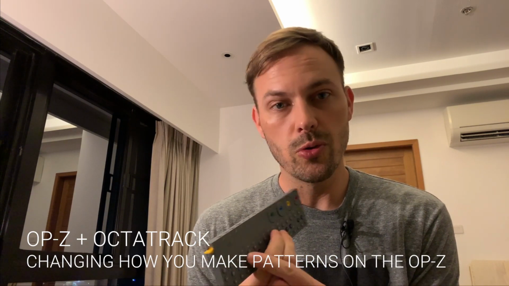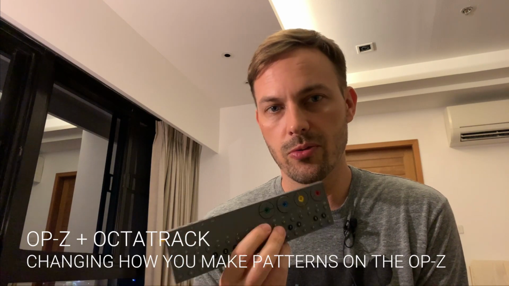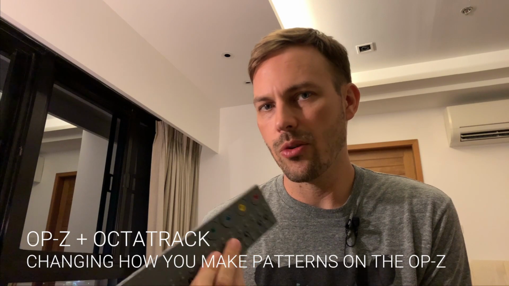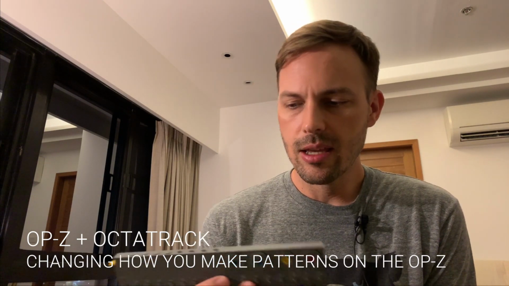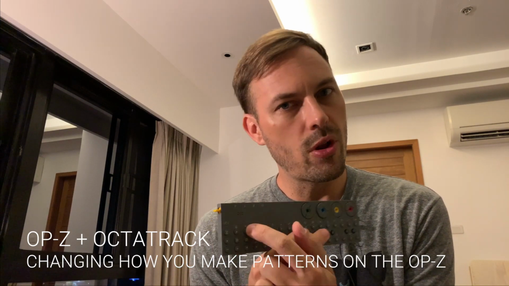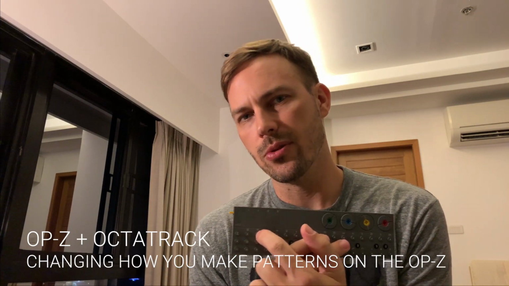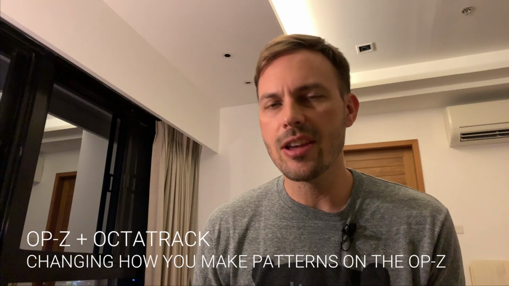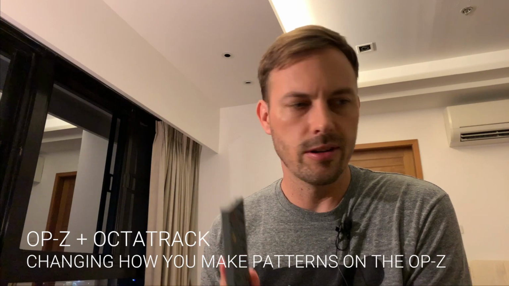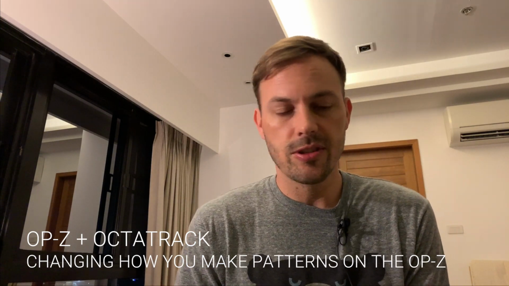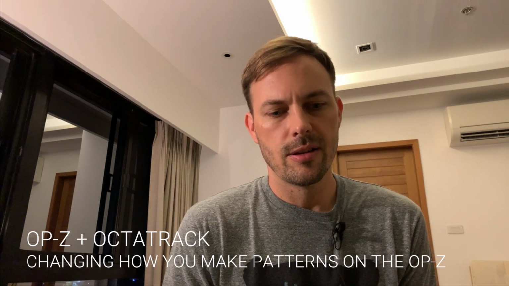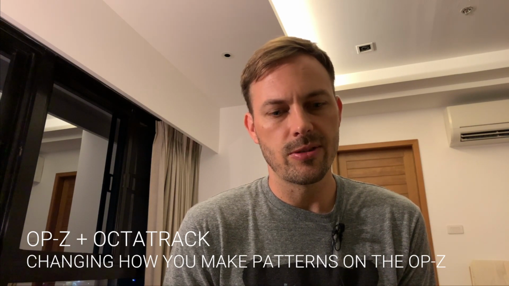If I use mute groups in a certain way, like maybe 4 mute groups on the OP-Z, then I can create equivalent parts on the Octatrack that will trigger those 4 mute groups, and then I can do a lot more with one pattern and have a lot more variety to work from. So it's changing the way that I would think about programming and composing on here, which is good because I think that offers a lot more flexibility, if you know you're going to combine the two.